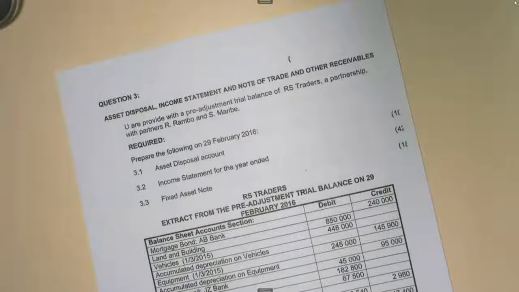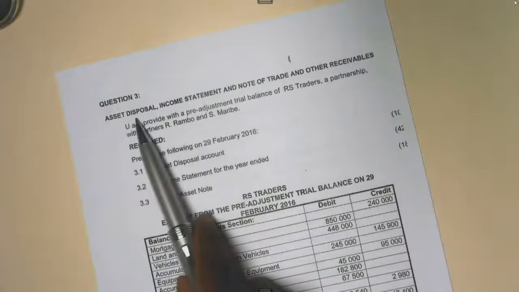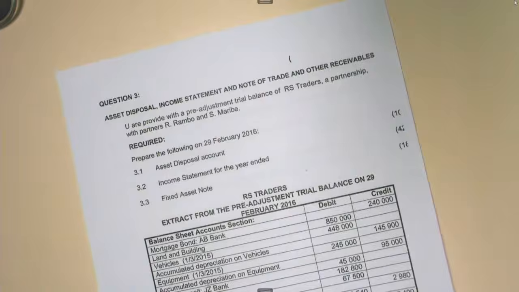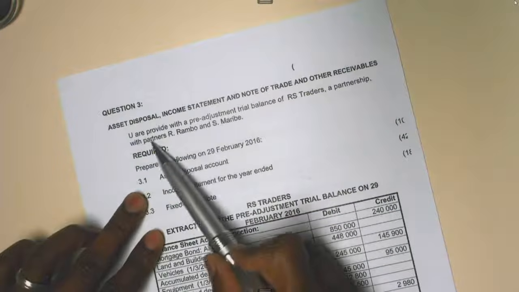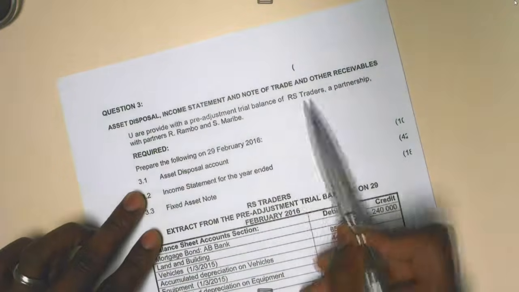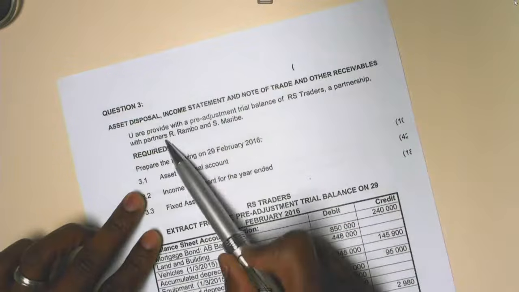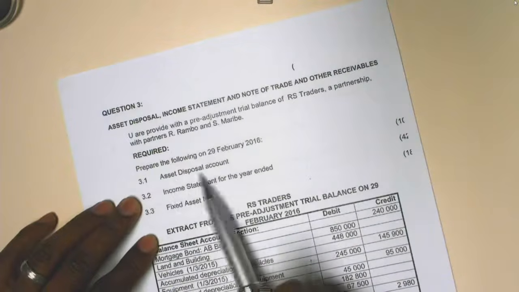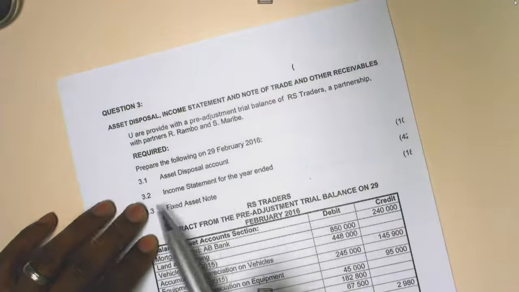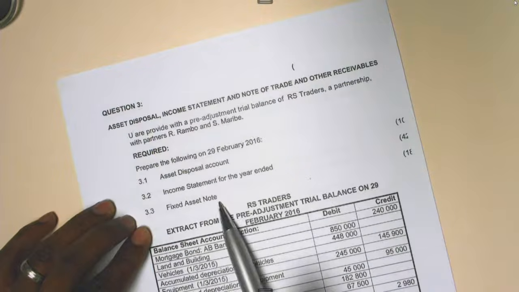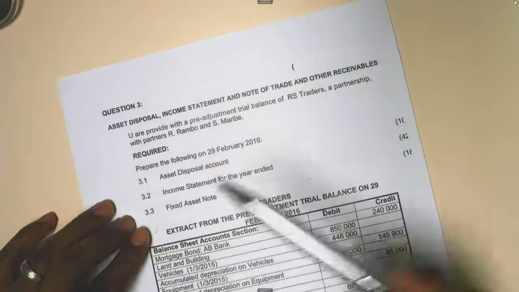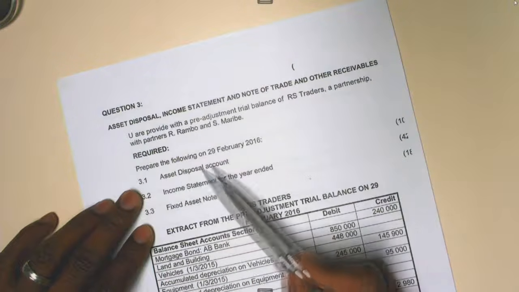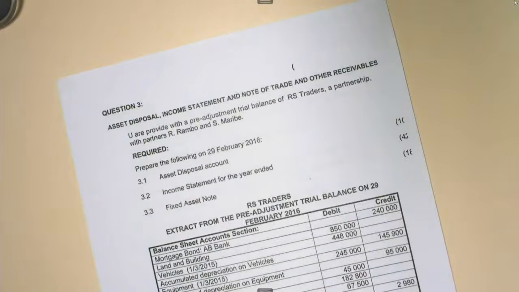Now when we look at our set of information, they say we start with an asset disposal, income statement, and notes of trade and other receivables. Right, so you are provided with a pre-adjustment trial balance of RS Traders, a partnership with partners R Rambo and S Mariva. Now what is required, we first need to start with the asset disposal account and then 3.2 income statement for the year, then we look into our fixed asset note as well. So the income statement will be done immediately after we've done the asset disposal account. So now let's look at our set of information.